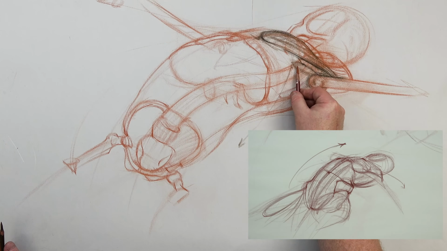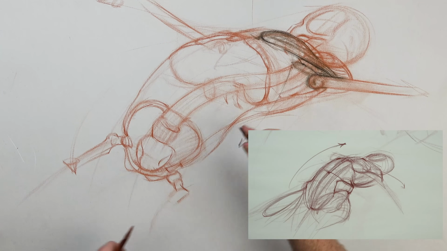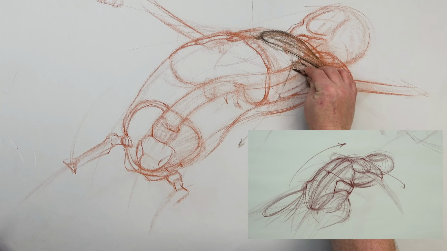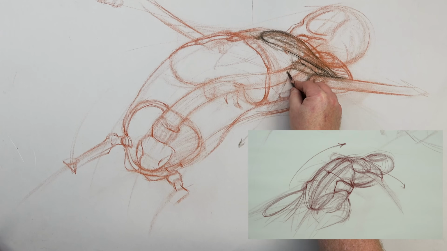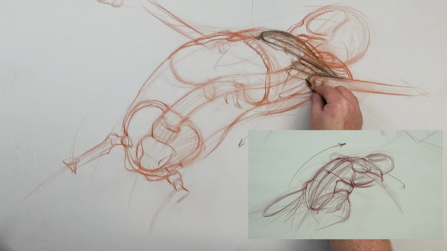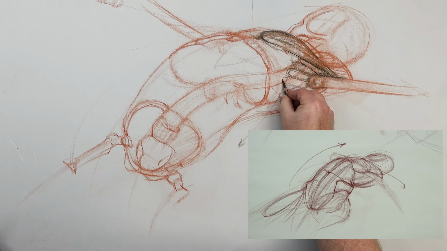Okay, so 1 through 6. Then we'll need 7. Okay. Underneath and around, so underneath here. 8, okay, roughly coming through.